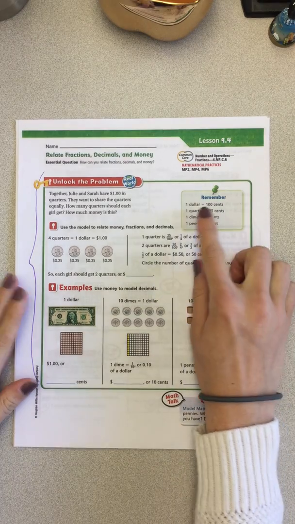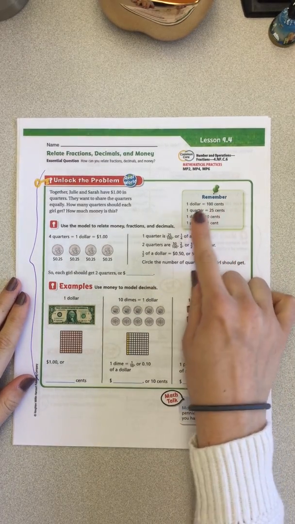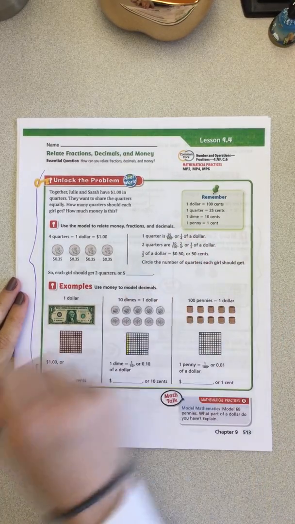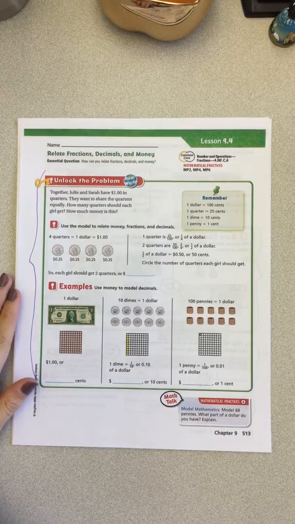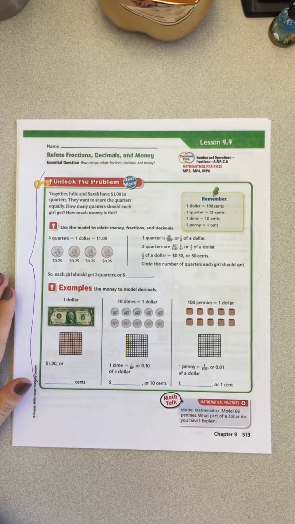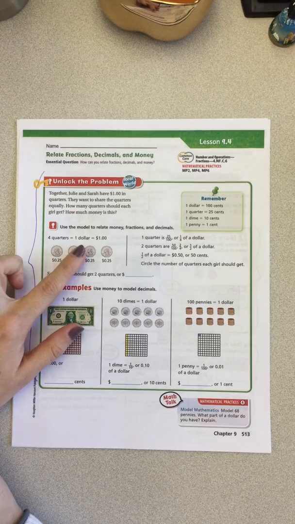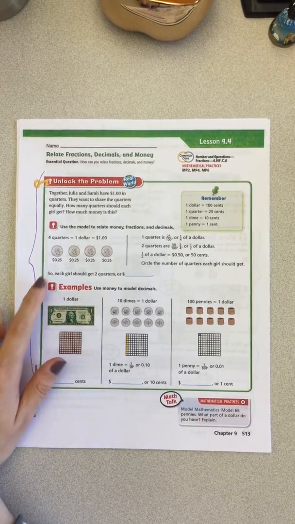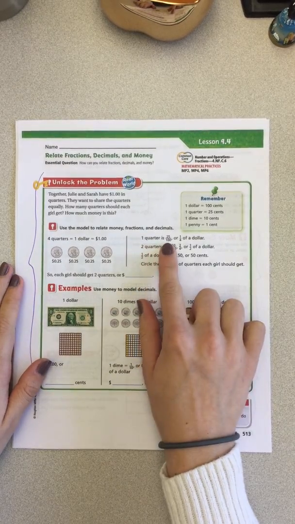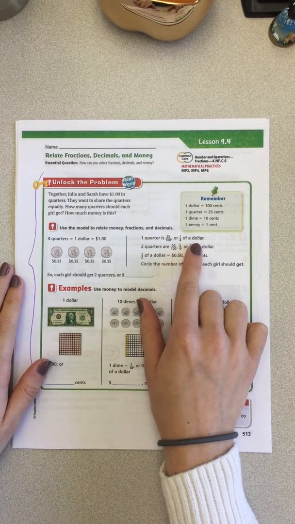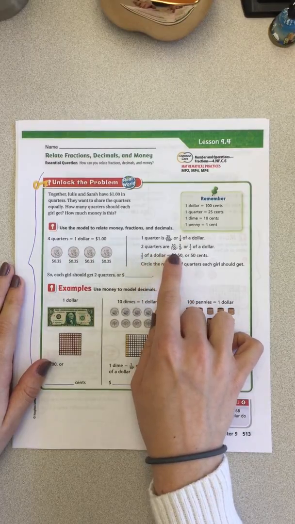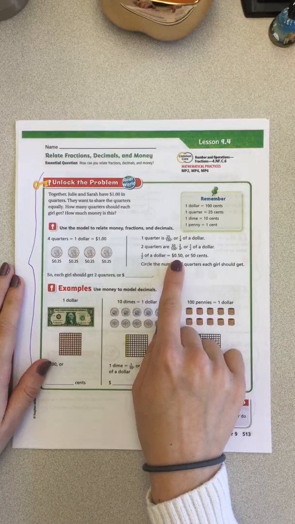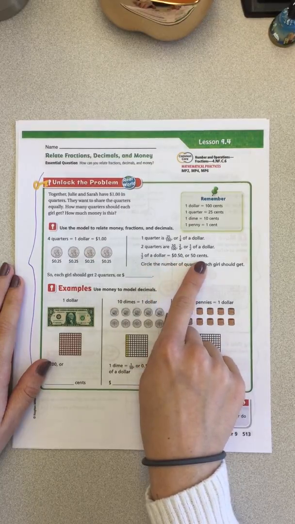So first we need to remember that $1 is 100 cents, 1 quarter is 25 cents, 1 dime is 10 cents, and 1 penny is 1 cent. So we need to use the model to relate the money, the fractions, and the decimals. So 4 quarters we know is $1, which is written as $1.00. So if 1 quarter is 25 hundredths or 1/4 of a dollar, 2 quarters are 50 hundredths, 2/4 or 1/2 of a dollar, 1/2 of a dollar is 0.50, or we read it as 50 cents.